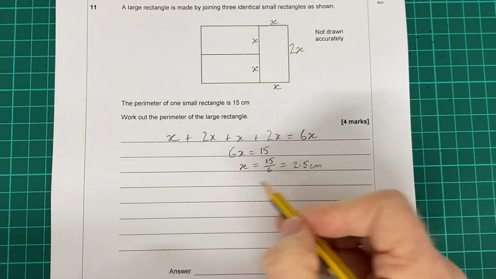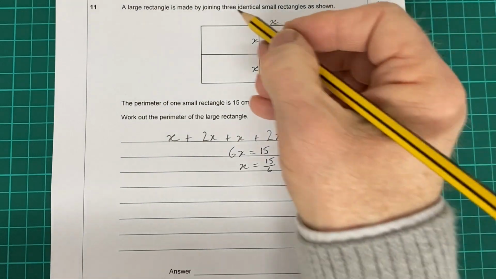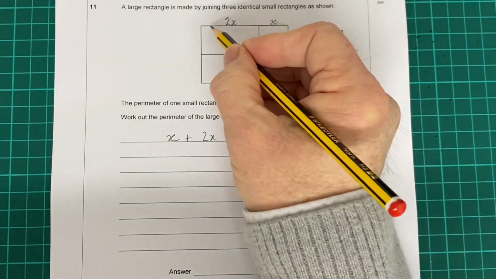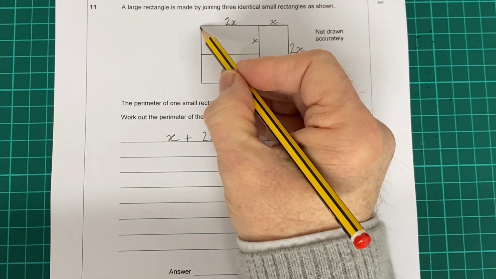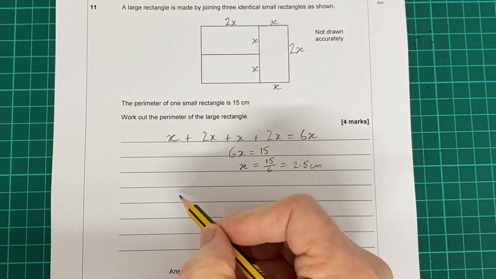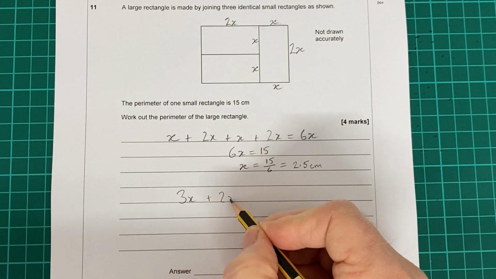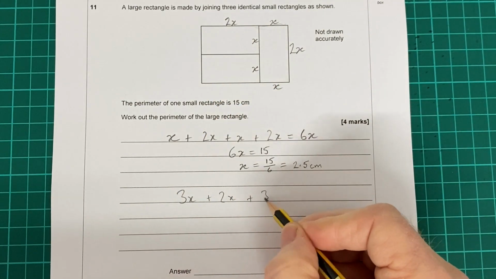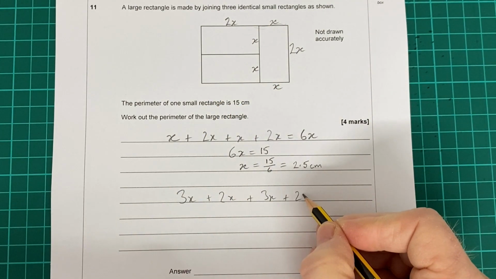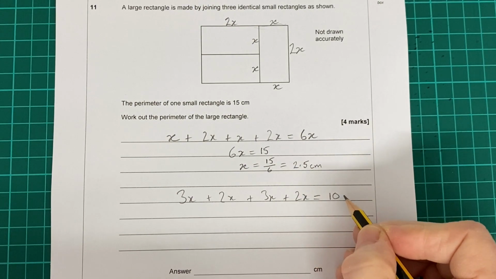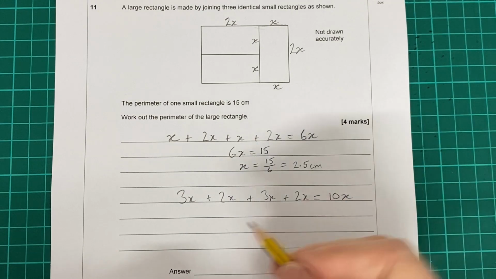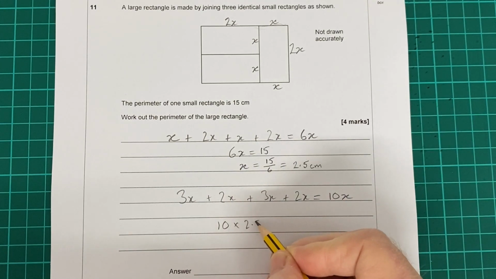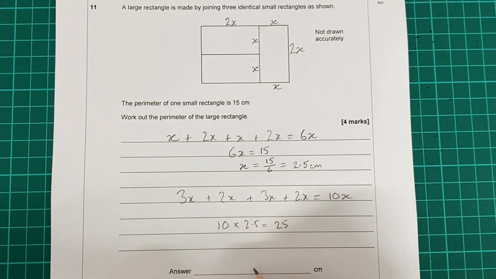And now we know what x is, we can look at the whole shape. We know that that must be 2x to match that one because they're identical. So all the way around, that's going to be 3x plus 2x plus 3x and another 2x. And that comes to 10x. X is 2.5, so 10 lots of 2.5. 10 times 2.5 equals 25. So the answer is 25 centimeters.